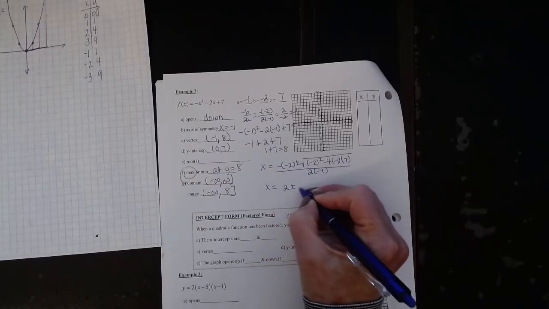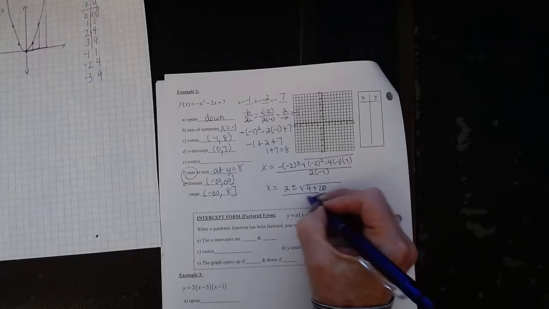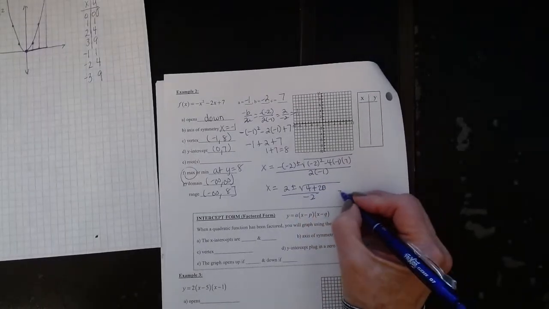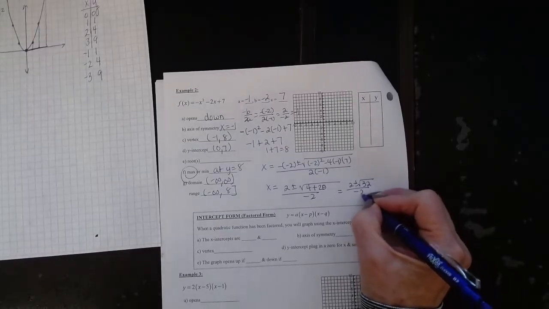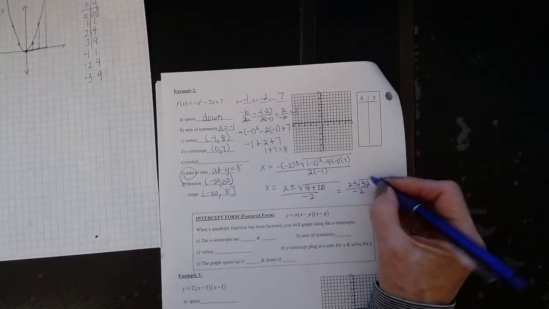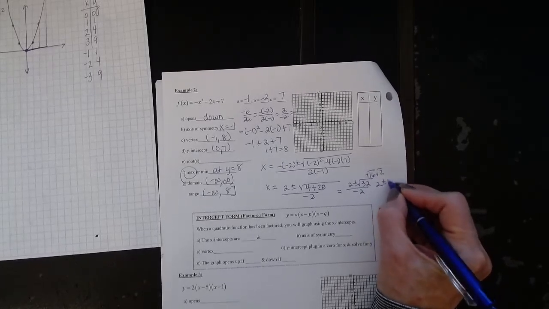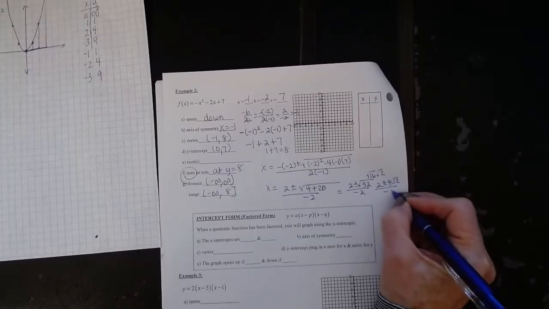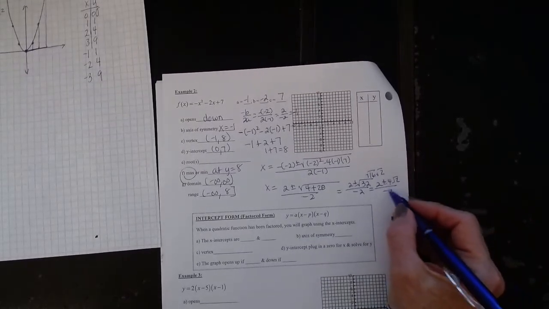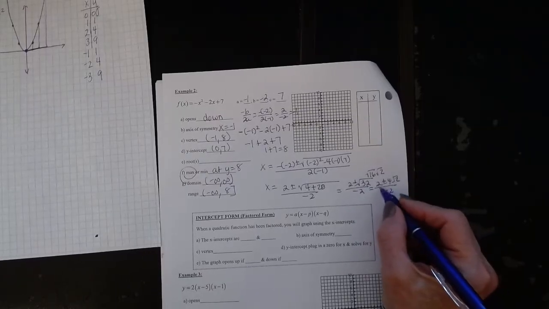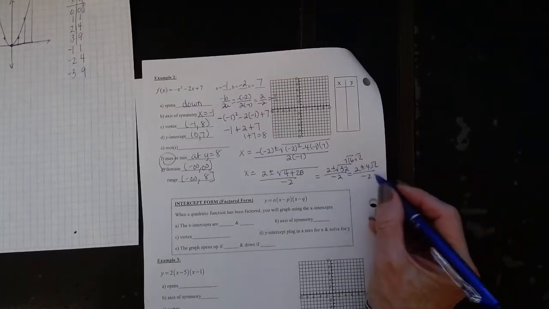X equals 2 plus or minus the square root of 4 plus 28 over negative 2. 2 plus or minus the square root of 32 over negative 2. 32 breaks down to 16 and 2. So that's 4 root 2 over negative 2. And then I can divide everything by negative 2, or just 2 if you want to do it that way first, and then we'll go back and adjust the negative.